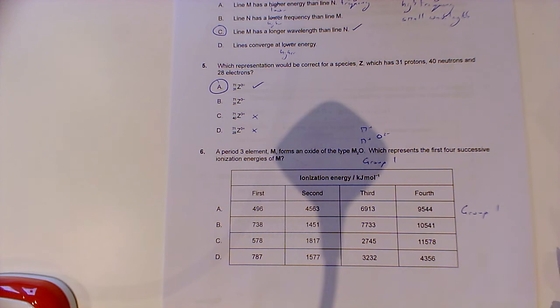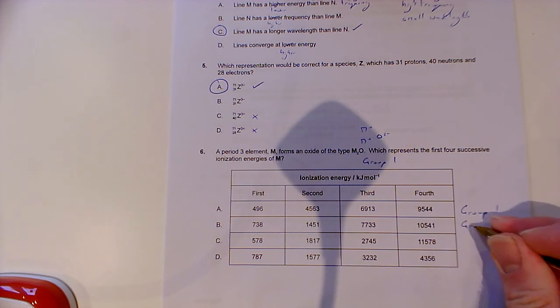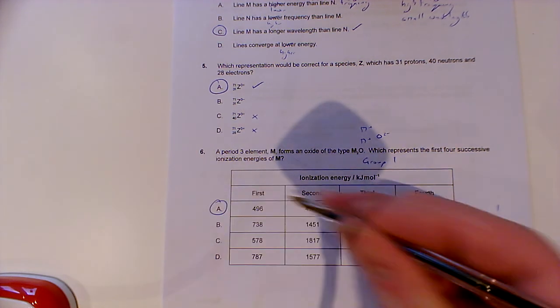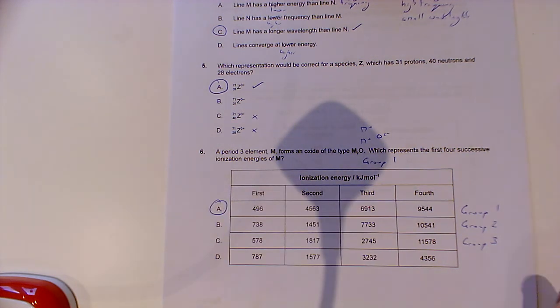So I'm thinking A, but I'll just rule out the rest of them. This one here, we go up a reasonably big jump there. So this one looks like a group 2 element because we took 2 electrons from the outer shell and now we've had to start a new shell which is closer to the nucleus. 1, 2, 3, big jump there. So this one's a group 3. And then these are all fairly small, so this could be group 4, but we don't know. We haven't seen the jump. It could be a group 5 or a group 6, but it's certainly not a group 1 because we're not seeing a massive jump up here. So we're looking for number 6 to be A.